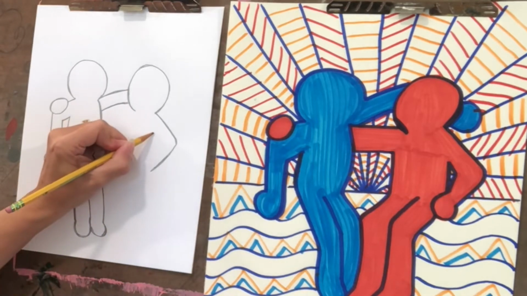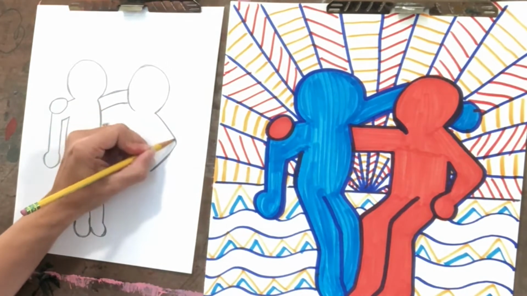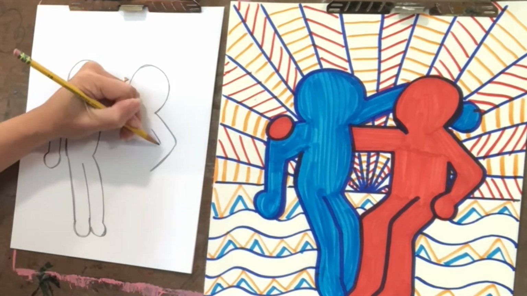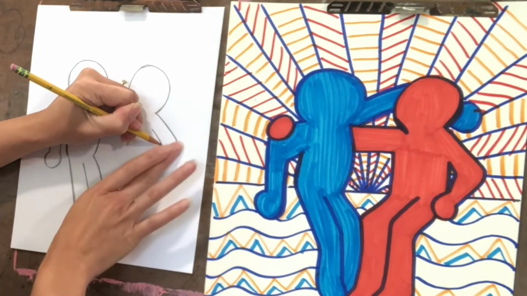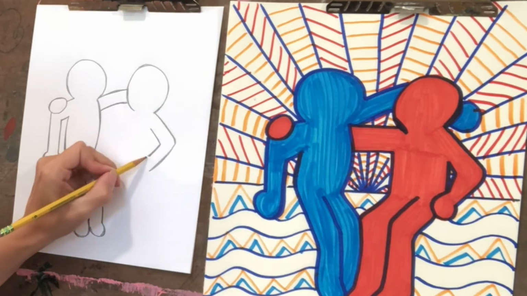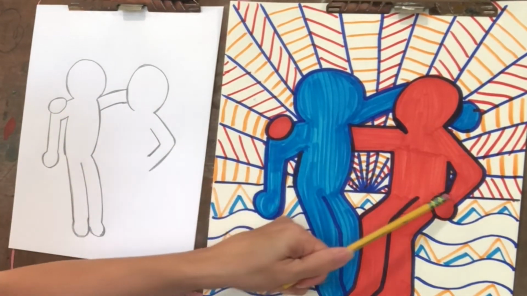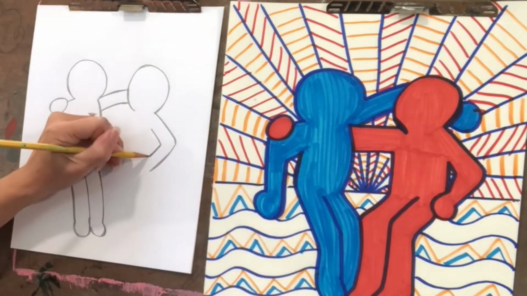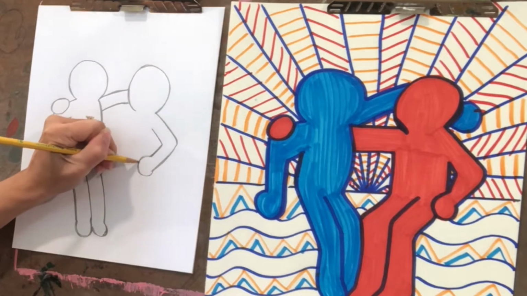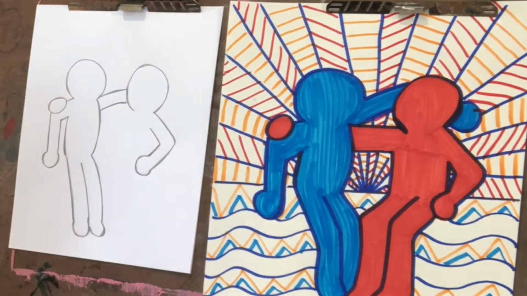And now we're going to double up. Again, double that line. So I'm going to make another line right here and another line running parallel to this one right here. So a large arrow and a smaller arrow. Now, in order to make this figure's hand, I'm going to make a letter C. A letter C to close up this space.